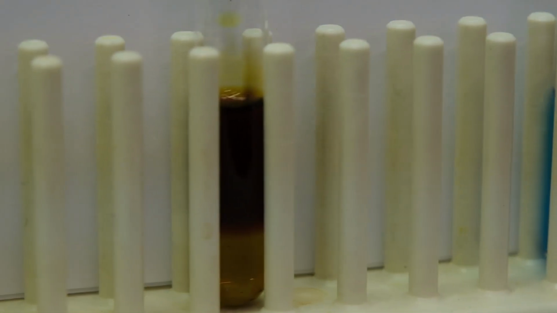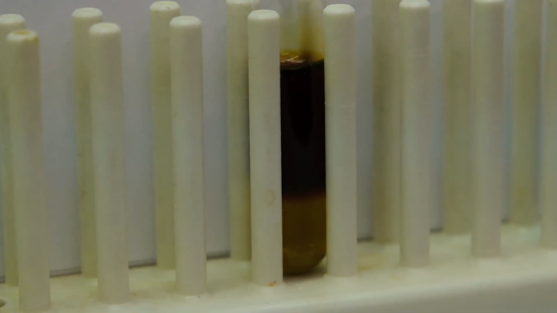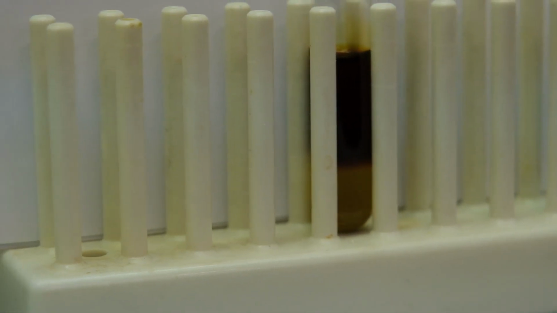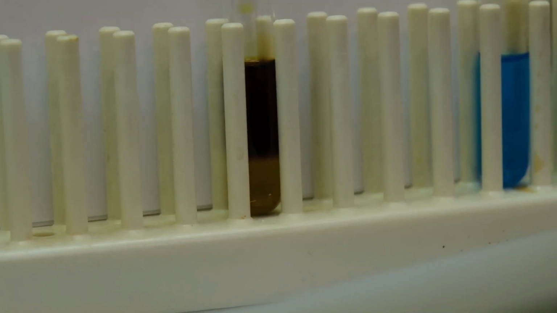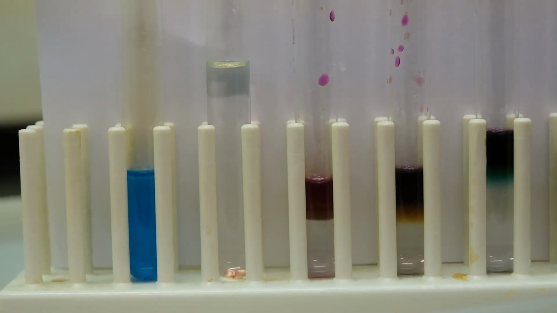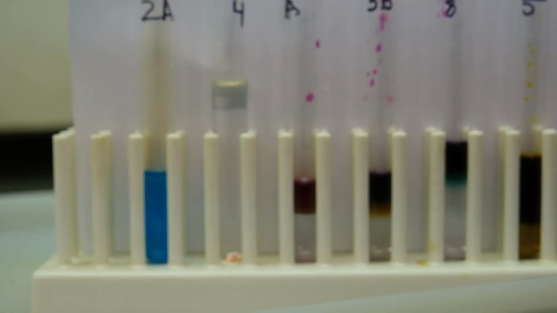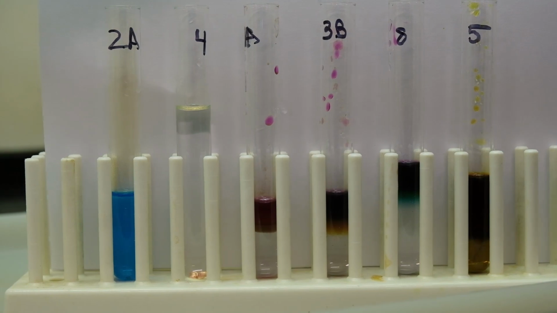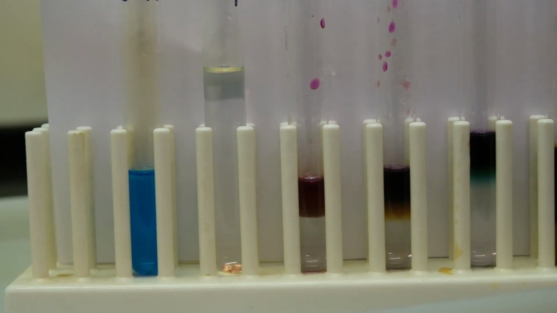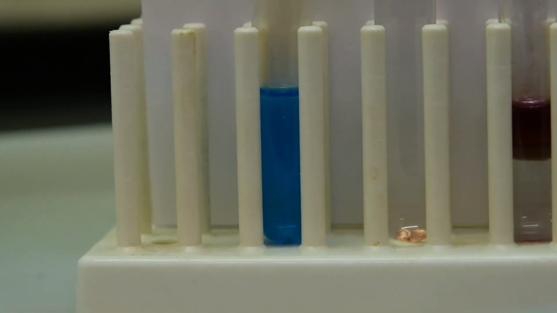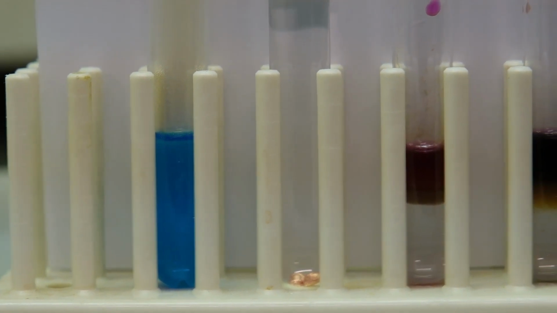Now record any observations you see, like changes in color or precipitation. These are all the systems for experiment 5, so record any changes in color or precipitation that you can notice.